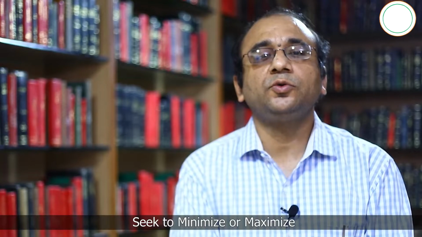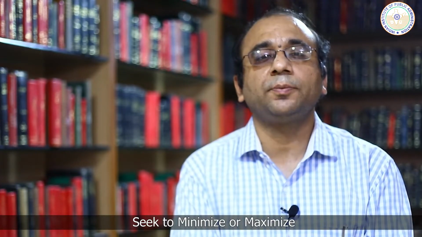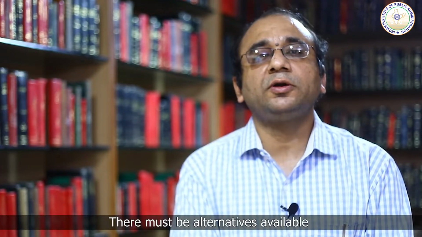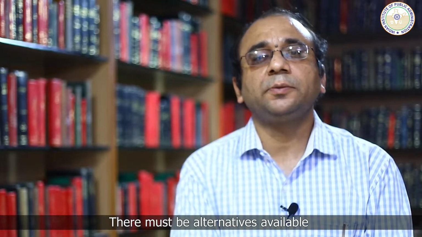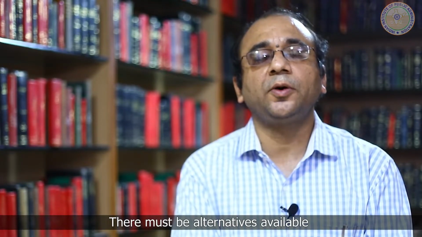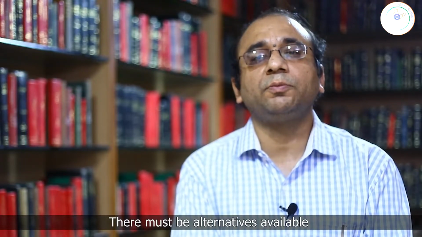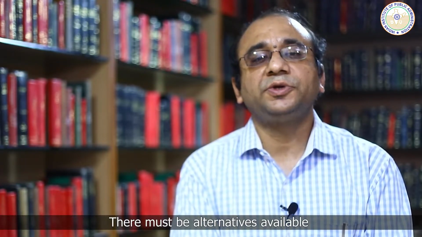So what we consider in the linear programming model is, first, that we want to maximize or minimize the profits. Second, we have constraints. Third, we have various alternatives available, meaning various permutations and combinations which can be applied to maximizing or minimizing the objective.